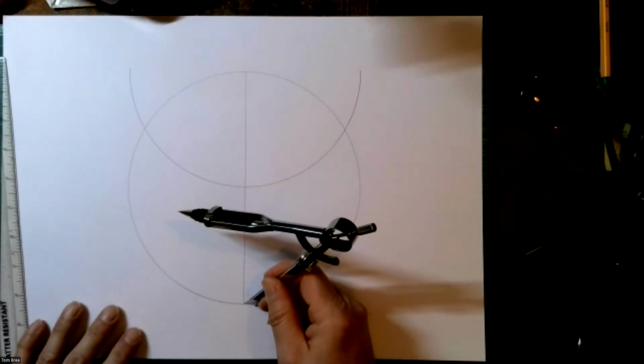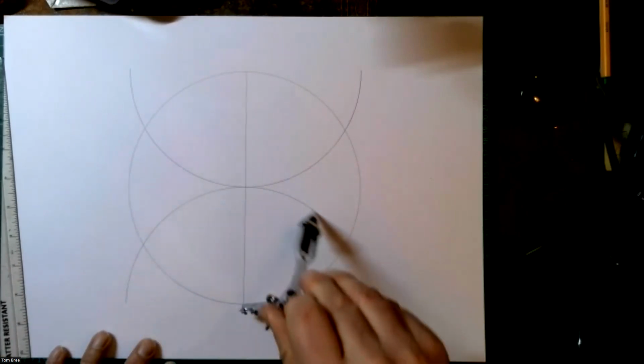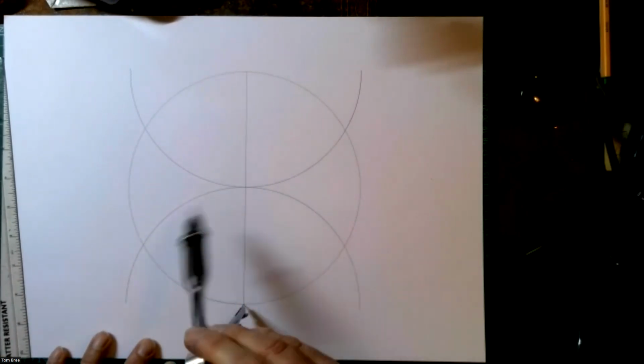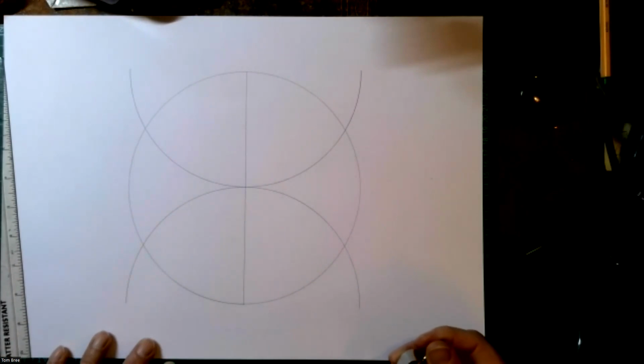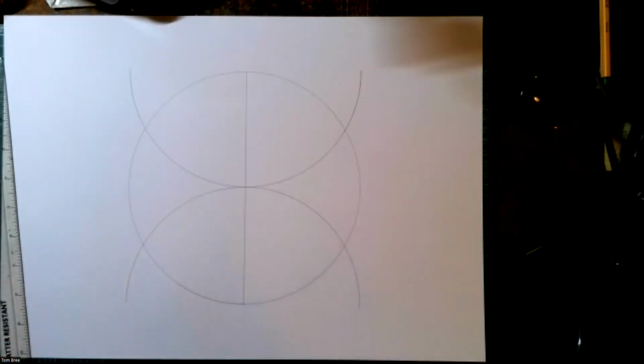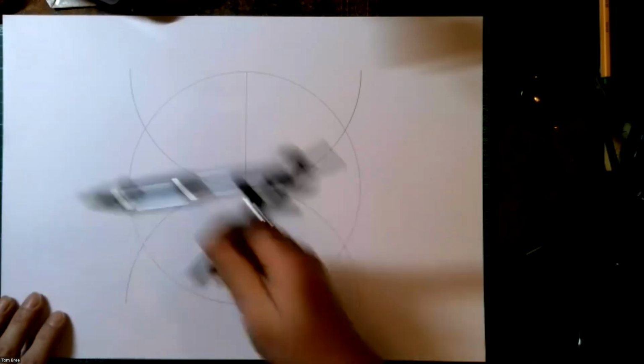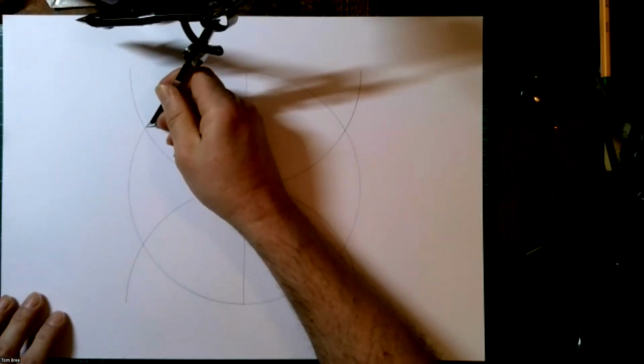And then I'm going to go into the bottom of the circle and do the equivalent thing. So two semicircles. Now you will need these to be complete semicircles, and you'll see why shortly. You might need to make them a bit longer if you haven't quite drawn them as semicircles. When we get to that, you'll see what I mean.